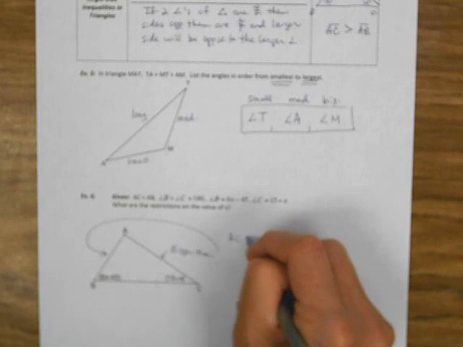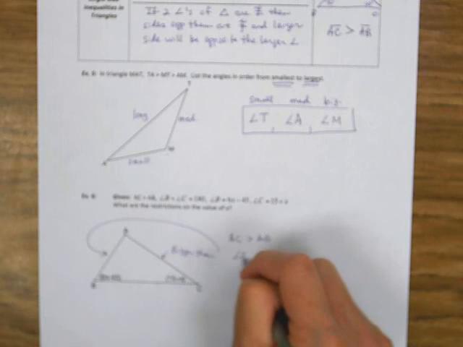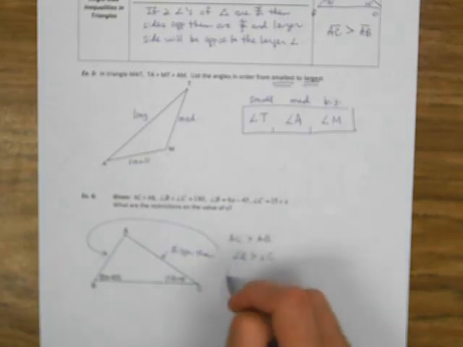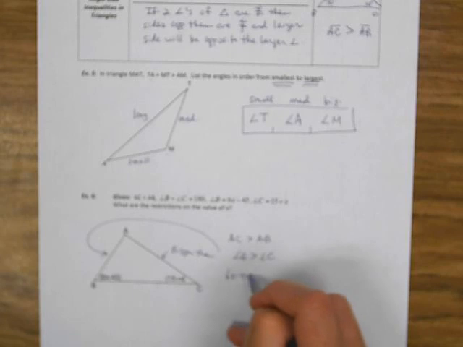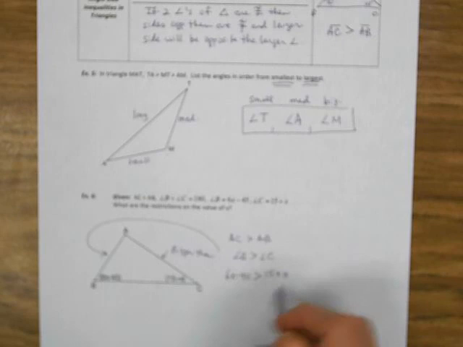So that means if AC is greater than AB, the angle opposite AC, angle B, should be bigger than the angle opposite AB, which is angle C. Well, I have expressions for those, so angle B, 6x minus 45, should be bigger than 15 plus x. If I subtract x, I get 5x. If I add 45 over to that side, I get 60. Dividing by 5, I have x greater than 12.